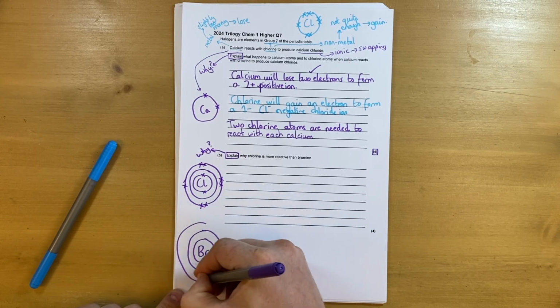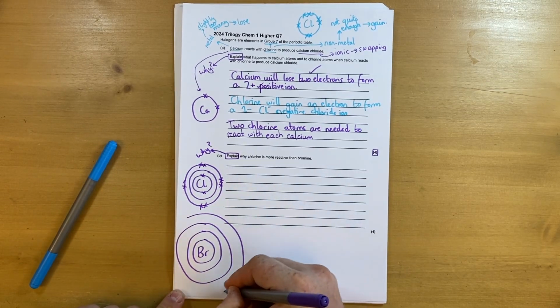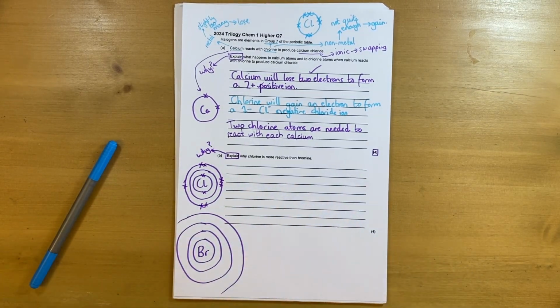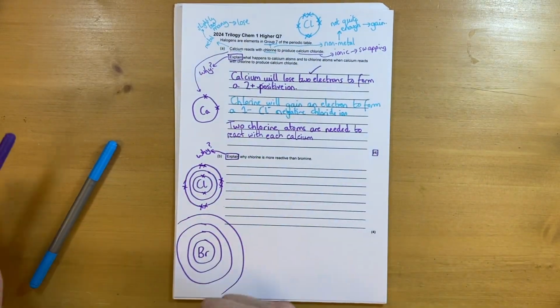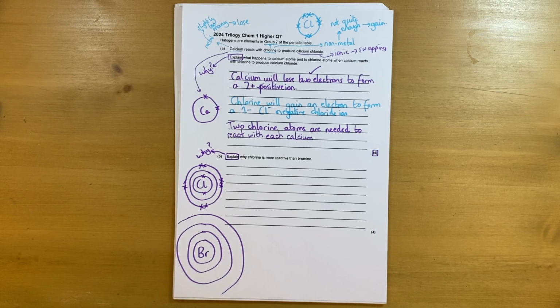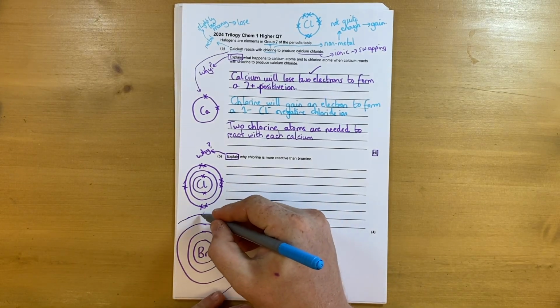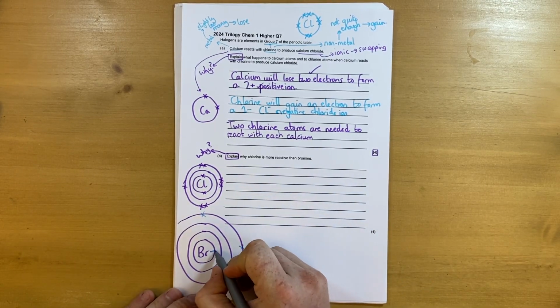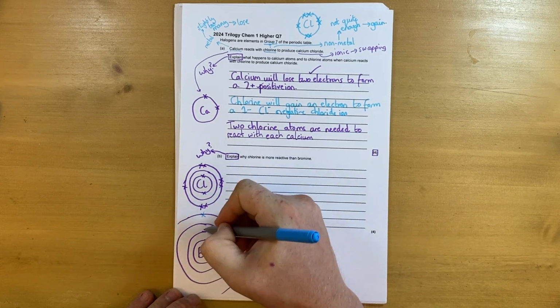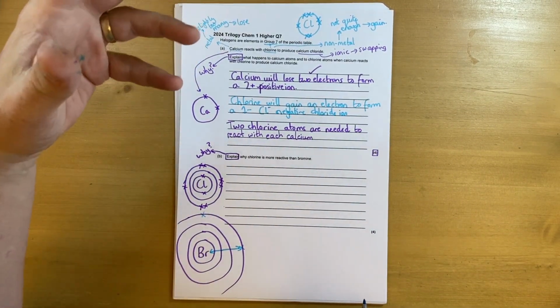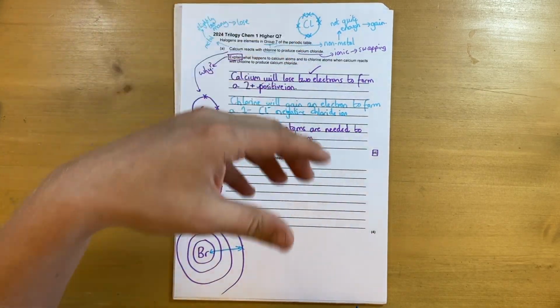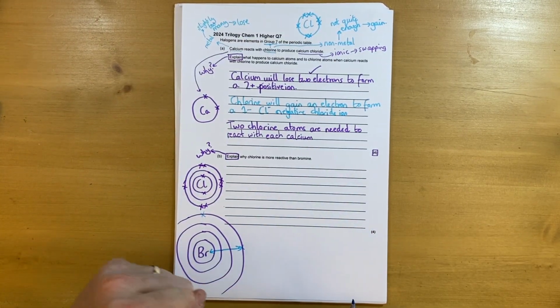Bromine's a period below. So it's another period. Now obviously I've exaggerated that slightly, but what that means is I've got 1 more shell of electrons. So these outer shell electrons are much further away from the nucleus. So if I'm trying to catch that extra electron, remember the nucleus is positive, so that's what's going to attract that electron in.